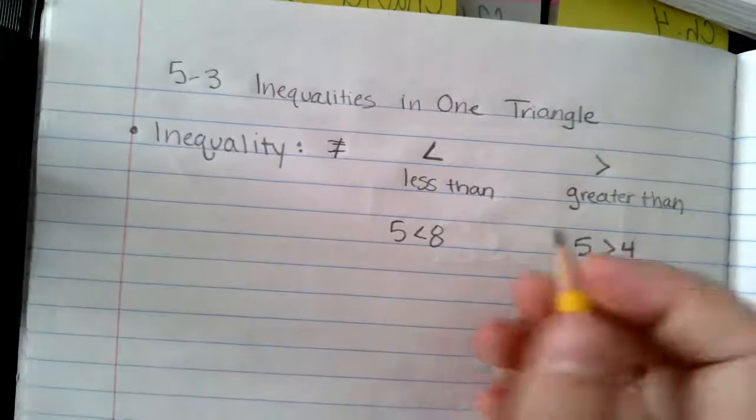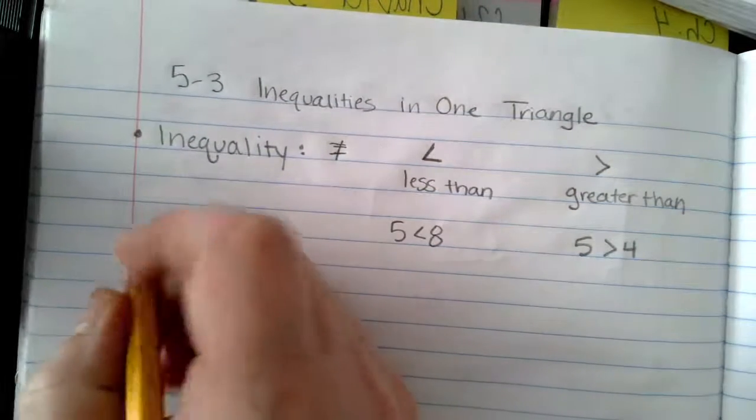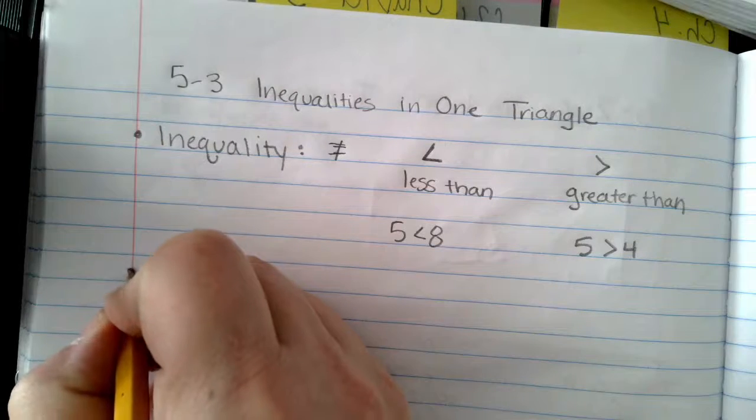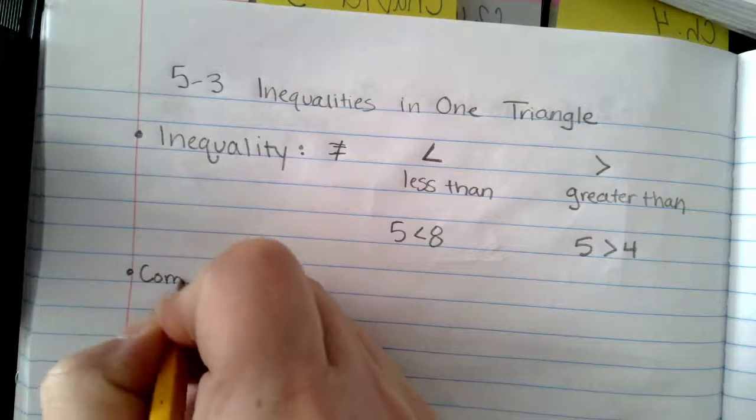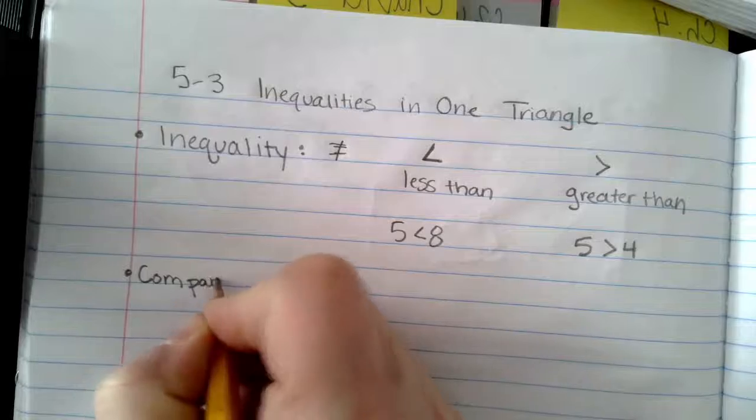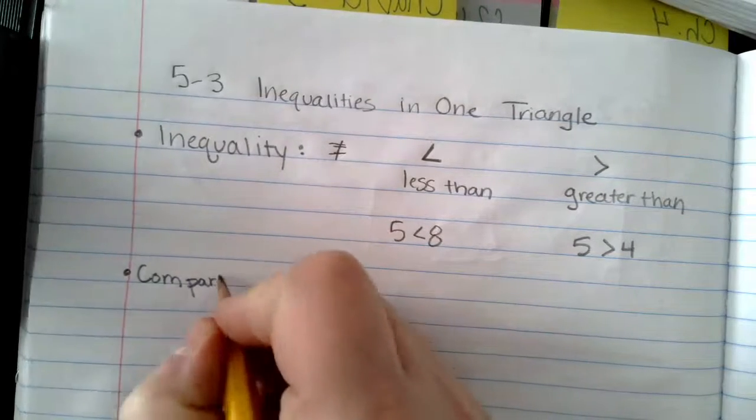Alright, so we have our comparison property of inequalities, which just tells us when we compare two numbers, there's always 3 options.